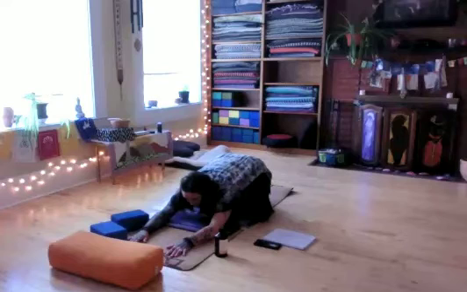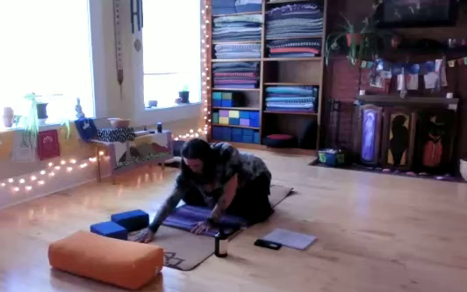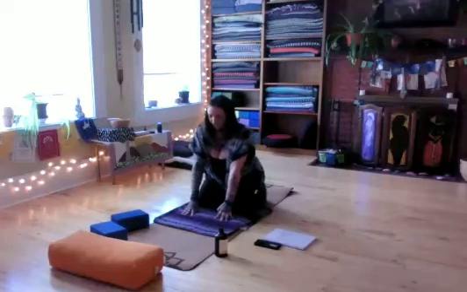Our gaze comes forward to meet the hands. And we just gently walk the hands back, bringing the head up last. Just pausing here at the top for a moment. Taking a deep breath in, maybe placing one hand on the heart and one hand on the belly.